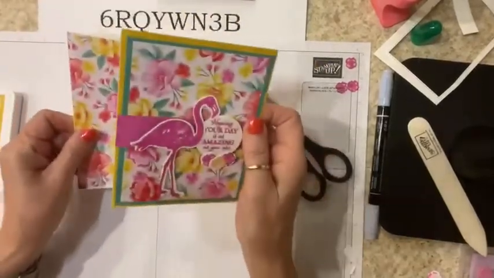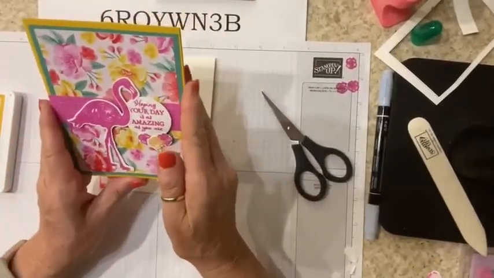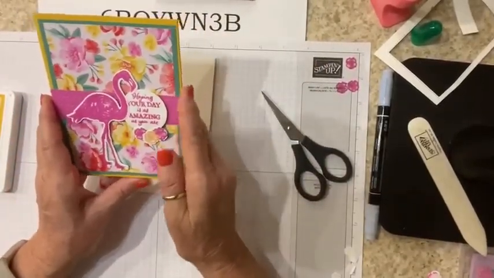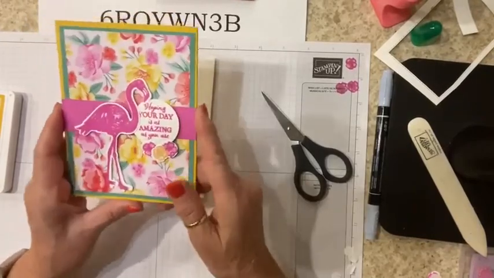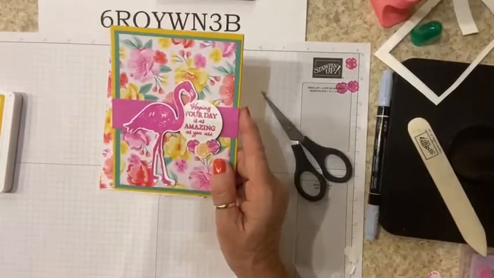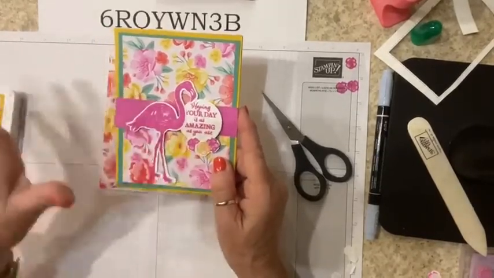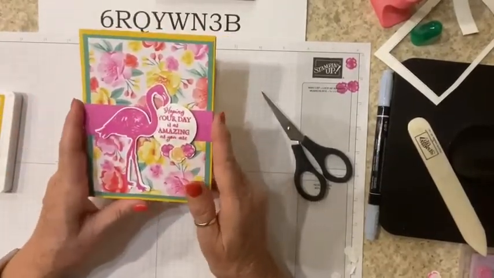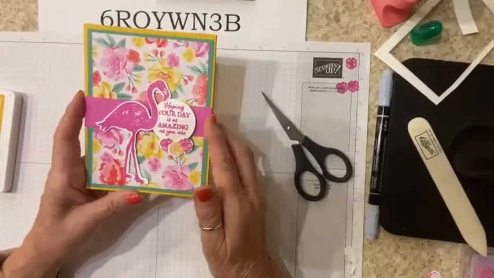And we have our matching envelope. And this is using the Flowers for Every Season Designer Series paper, and it's in the annual catalog. So this is perfect for spring cards or anything you want to do that's tropical looking. So this is a great card to do that.